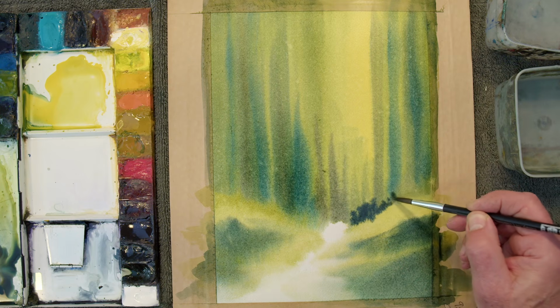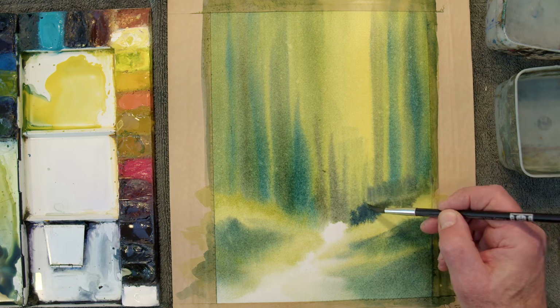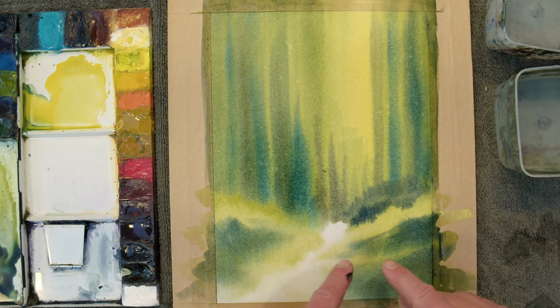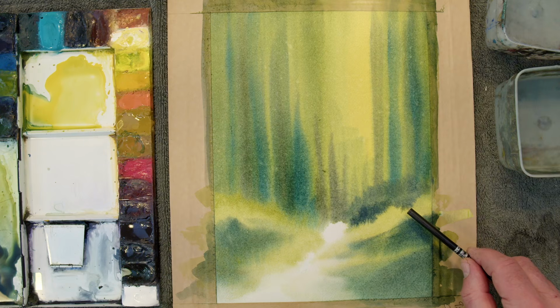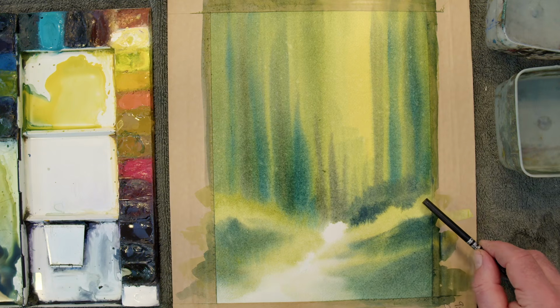And I'm thinking now a little bit more about how this foliage looks. So I'm looking at this line at the bottom. I'm creating, you can see I made a bump or a bush right there and then back there.